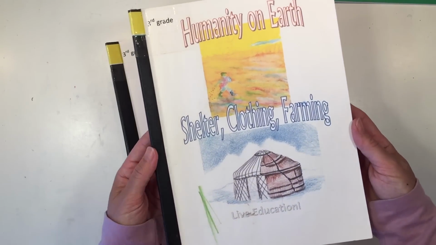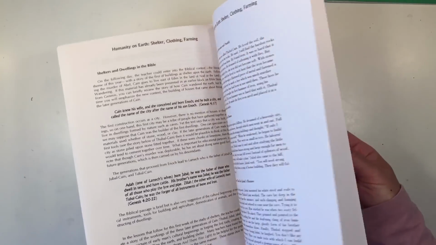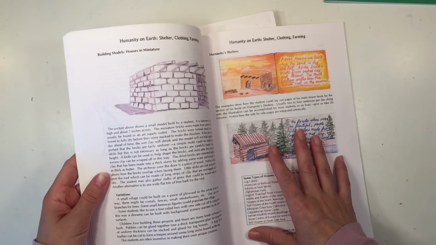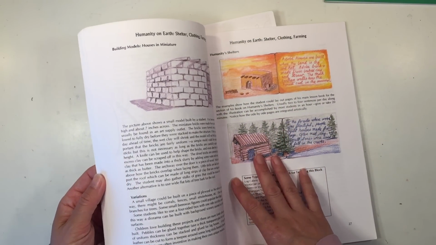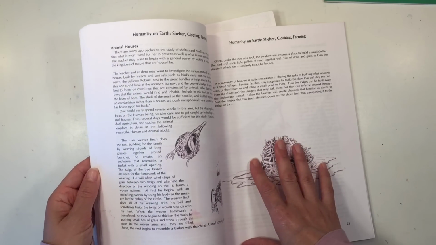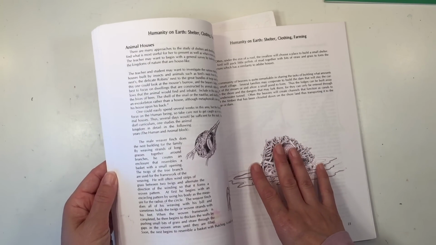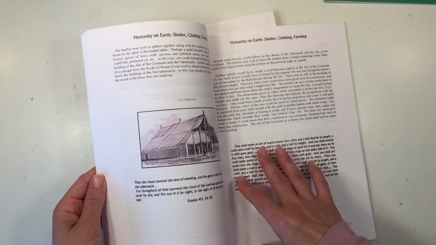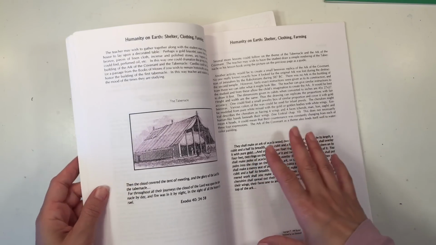Humanity on Earth, Shelter, Clothing, and Farming. This is another main lesson block that will take quite some time in order to cover if you decide to do a lot of the hands-on projects. I don't have a main lesson book for this particular main lesson block since a lot of the projects we did were hands-on and I did not have my students do main lesson books for this one.